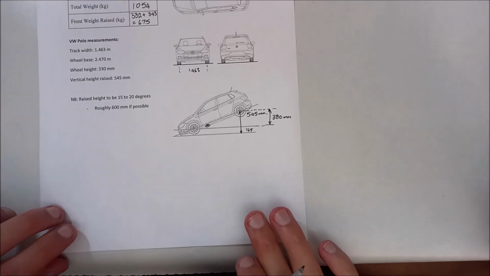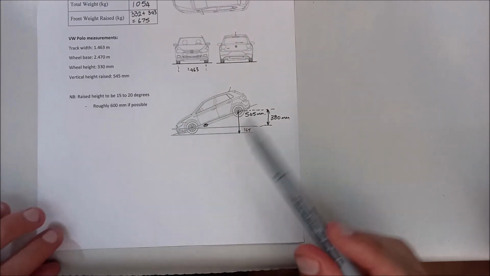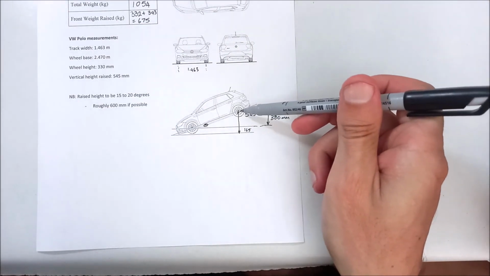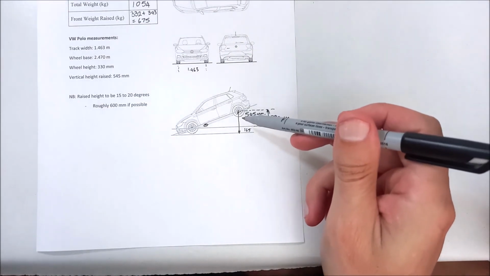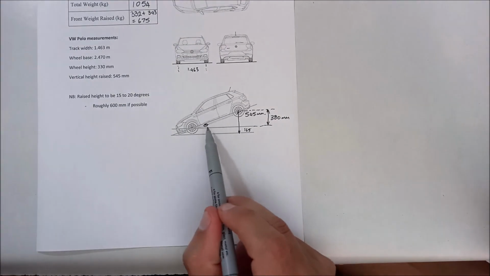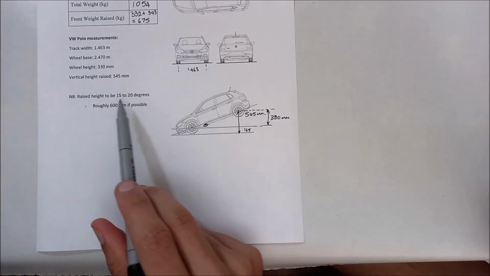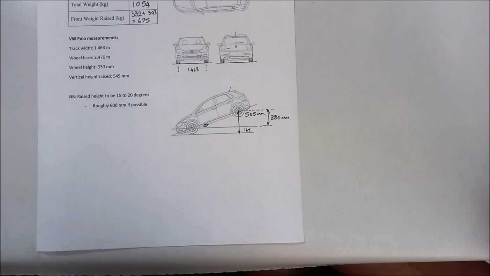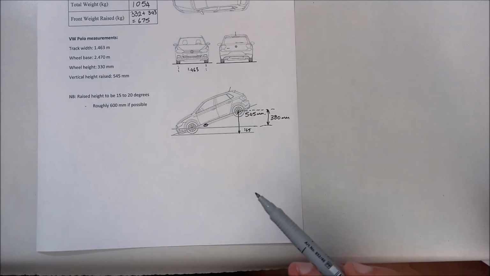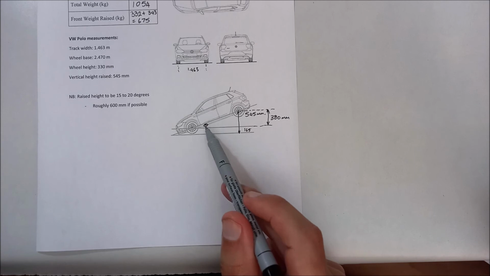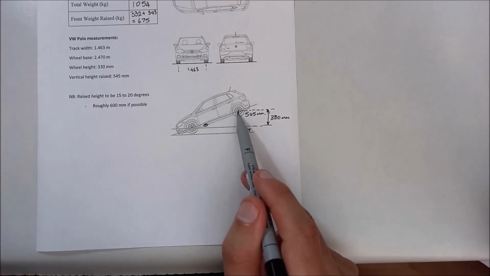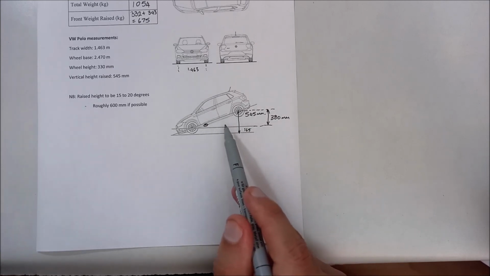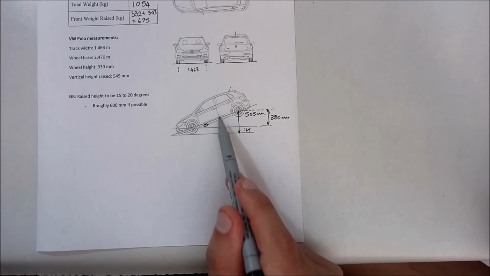Okay, so what we have to keep in mind is that the height that this rear axle needs to be lifted up to needs to be in such a way that this theta value is between 15 and 20 degrees. The problem is that this is essentially what we would like to achieve, but it is difficult for us to lift the rear end of the vehicle that high. It is quite a large angle that one needs to lift it up with.